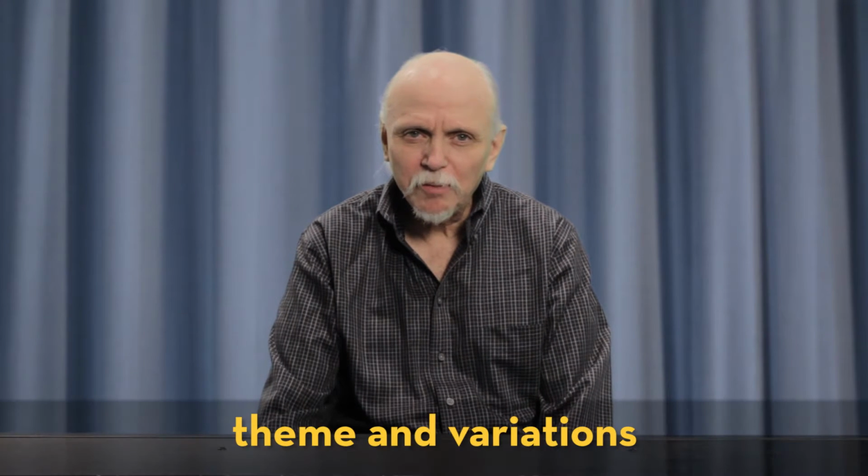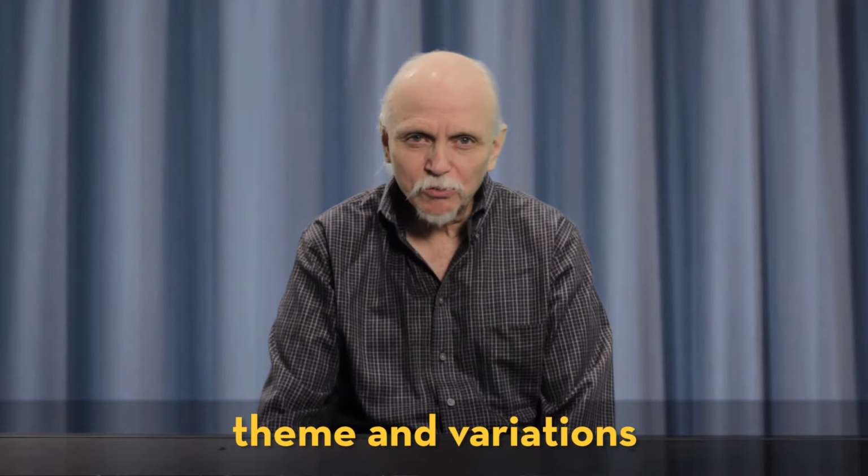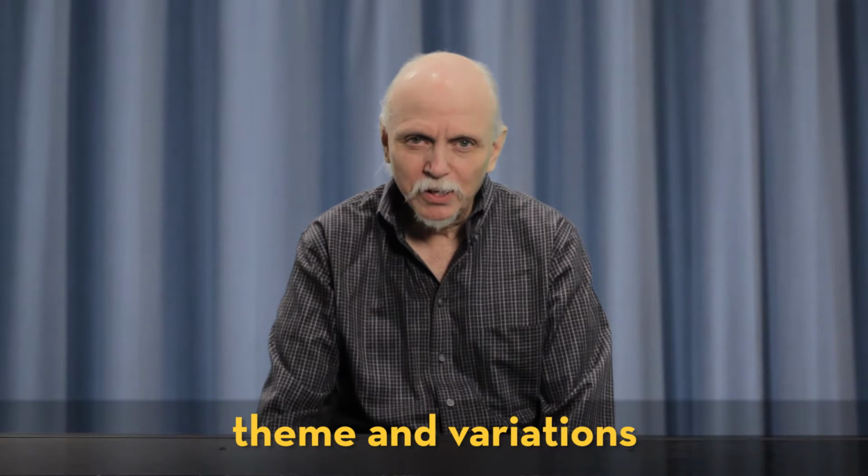Now I want to take a little time to talk some more about unity versus contrast. Another way in which you can satisfy these two requirements is by bringing back material you've presented before, but in a modified form. There are a number of ways you can do this, but the most obvious is the one that you find in the kind of composition called theme and variations. You present a theme, then you represent it several times, each time in a different form, a variation on the theme.